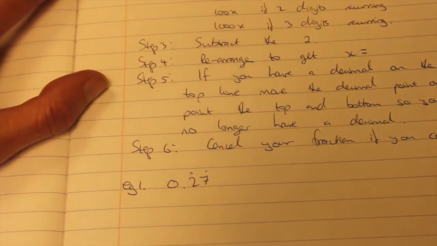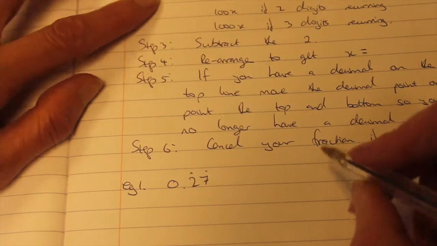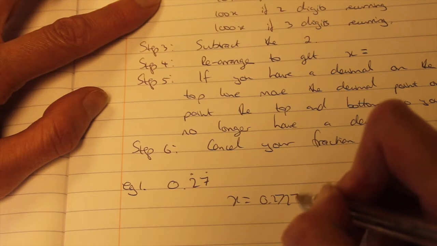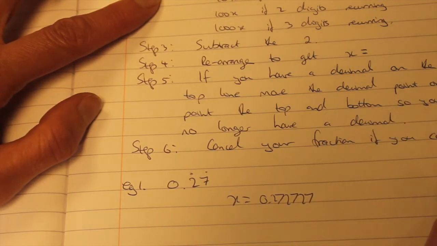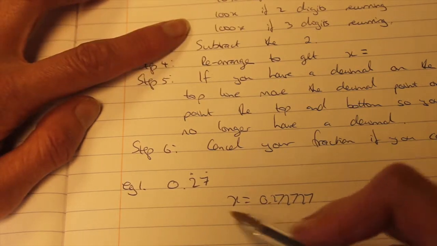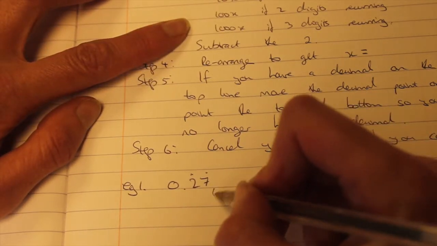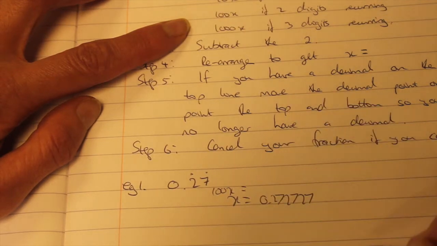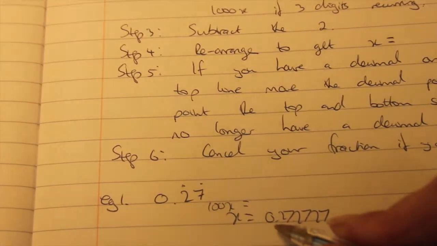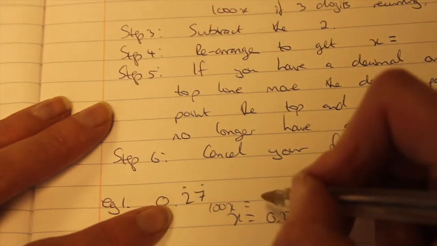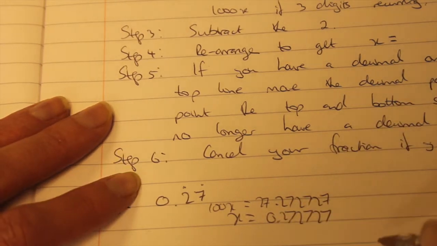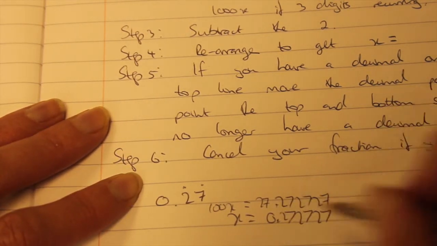So have a look at this one here, 0.27 recurring. Step 1 is telling you to write x equals the recurring, so it's 0.272727. Step 2 says that if you have two digits recurring, which I have here, you work out 100x. Now I'm just going to pop it on top. So 100x. So I'm going to multiply this by 100. So multiply by 100, move your decimal point twice. So it's 27.272727. You want your decimal points to be in a nice straight line there.